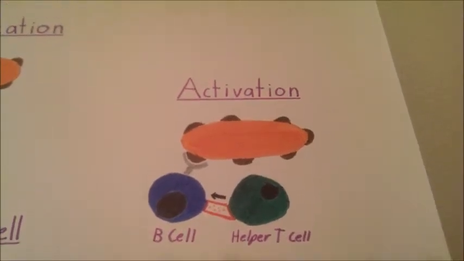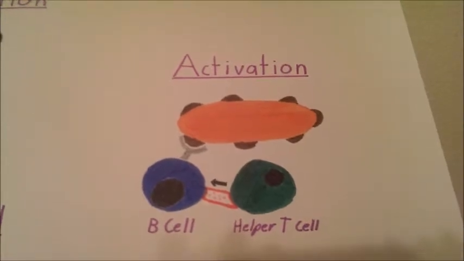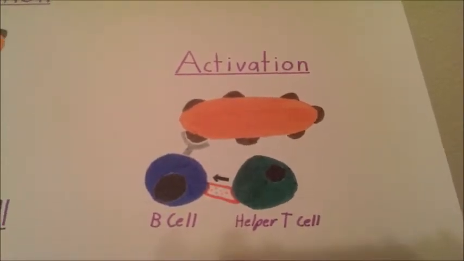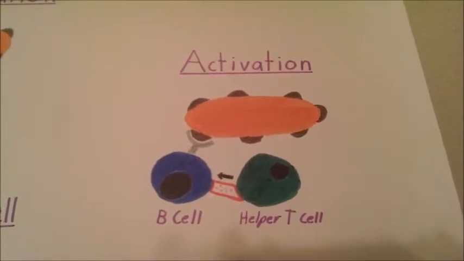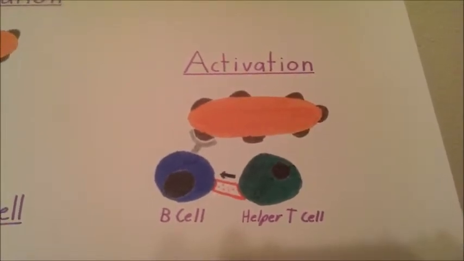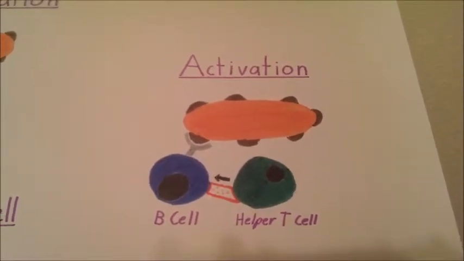These proteins allow for binding with helper T cells, specifically the T cell receptor proteins on the T cell membrane, which release proteins called cytokines after the T cell binds to a sensitized B cell. The pink dots represent cytokines and are involved in cell signaling, in this case activating the B cell.